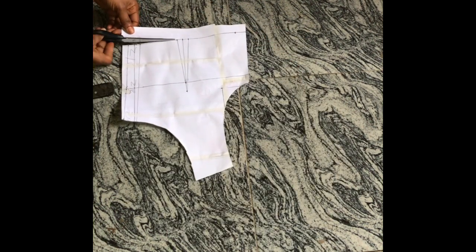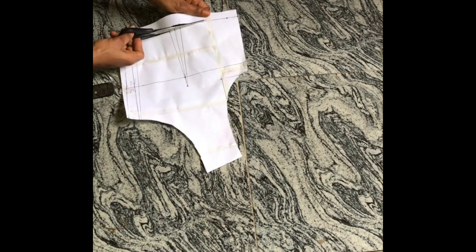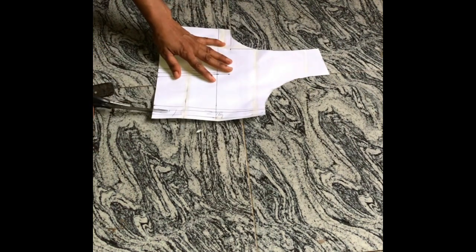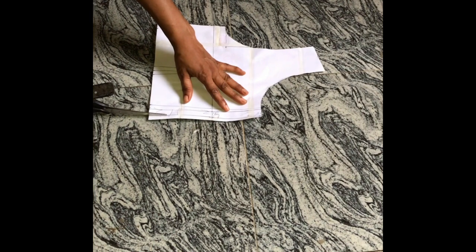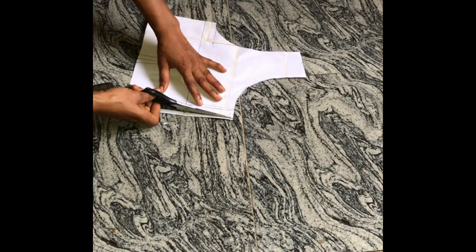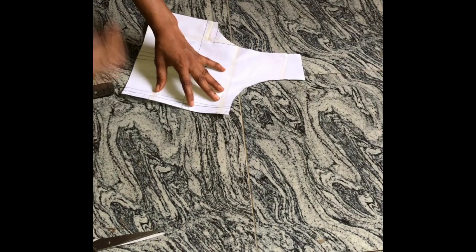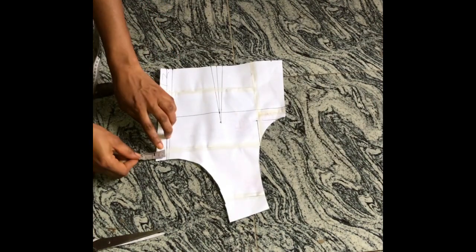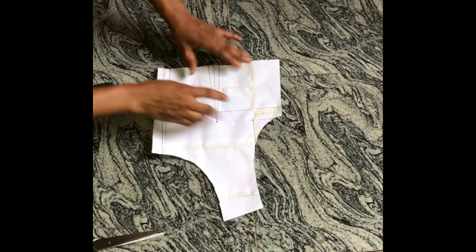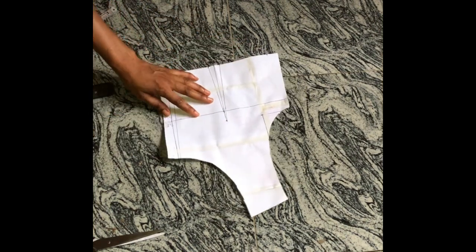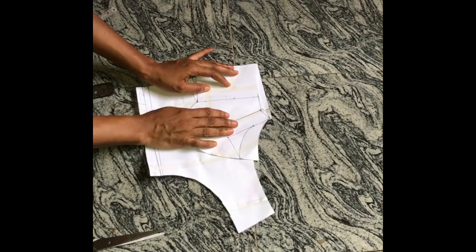I love teaching, and I feel like I need to address some things: how to take your accurate body measurements, how to come up with your own basic block, how to draft your basic skirts before we enter into the bustiers and corsets. Because if you don't understand these basics, you're going to have issues with your bustiers, with your corsets, and all that.